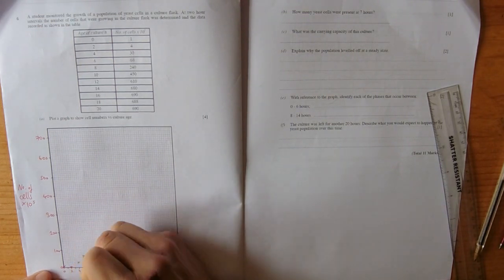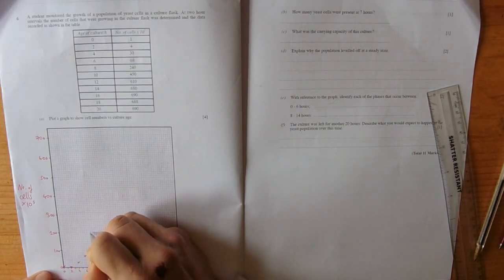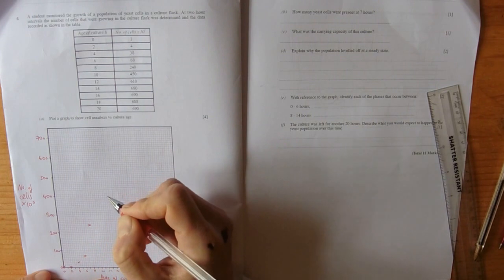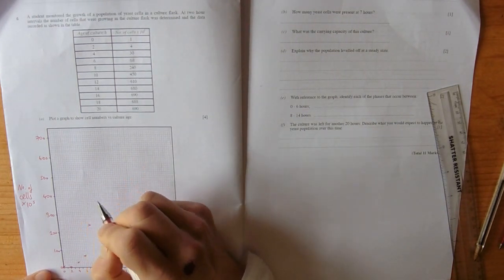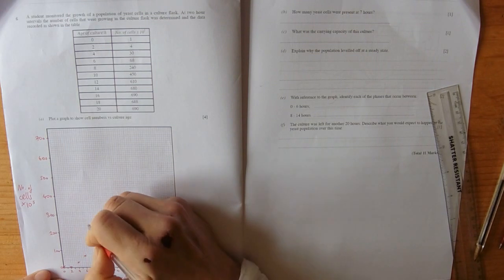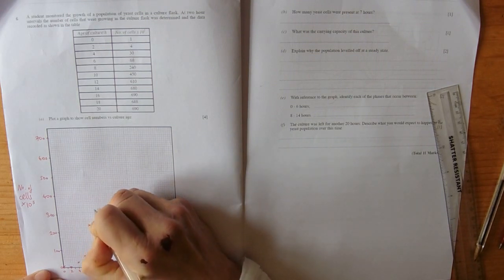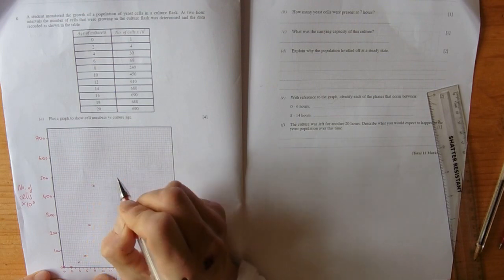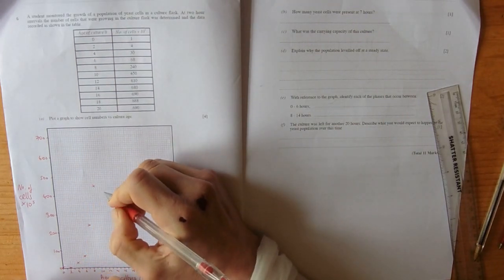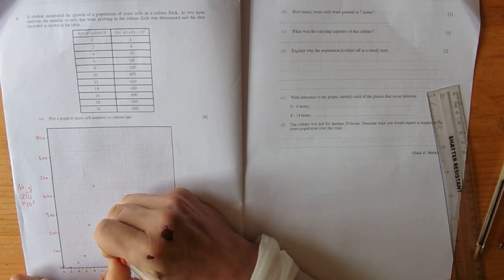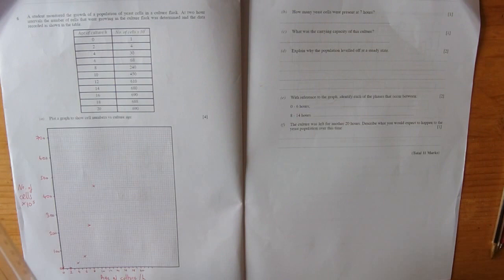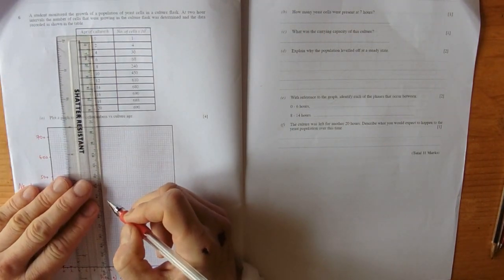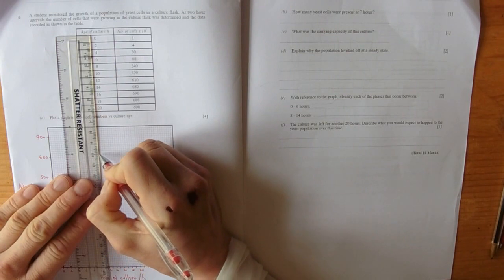At 8, we've got 240. So there's 200, 10, 20, 30, 40. A lot of work for 4 marks, isn't it? At 10, we've got 450. So 10, 20, 30, 40, 50. At 12, we've got 610. I can't see where the lines are. At 12, there we are. We've got 610.